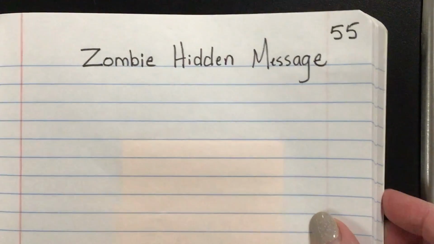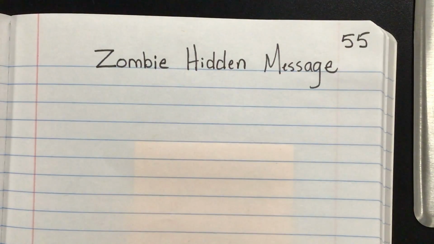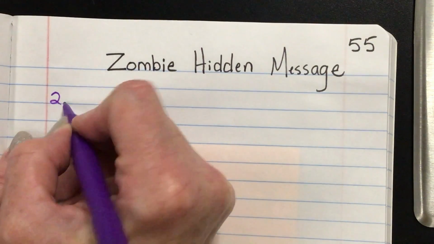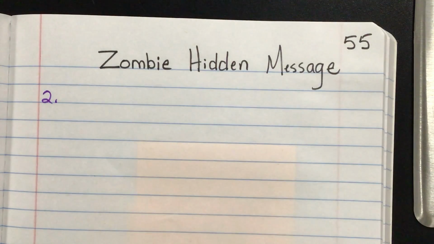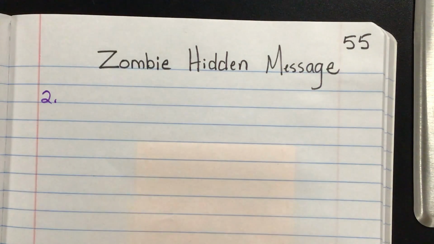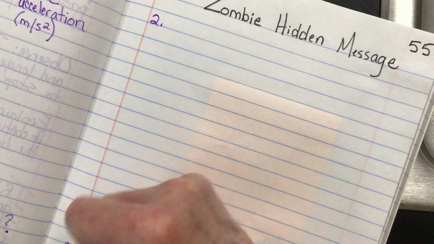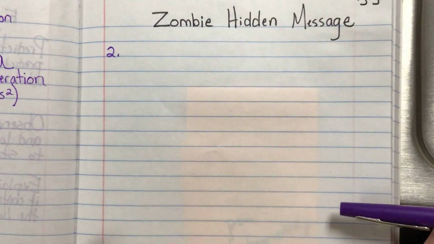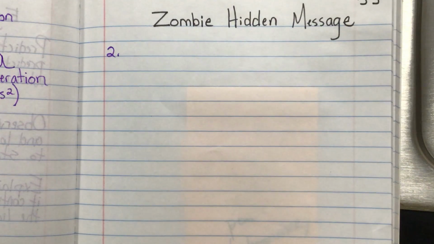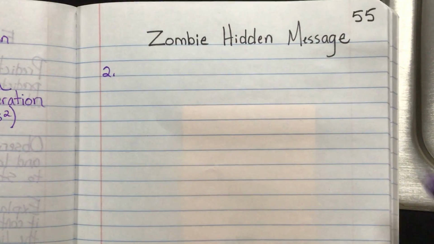All right, we're going to scoot over to page 55, and you're going to title it Zombie Hidden Message. On this, we're just going to show our work. I believe there are 9. There are 8 more. We're going to do 2 through 9. When you've done the message, any blank space you have, you're going to write out what the message is. Then come show me your work and show me the message. Capiche? Thank you, first period.